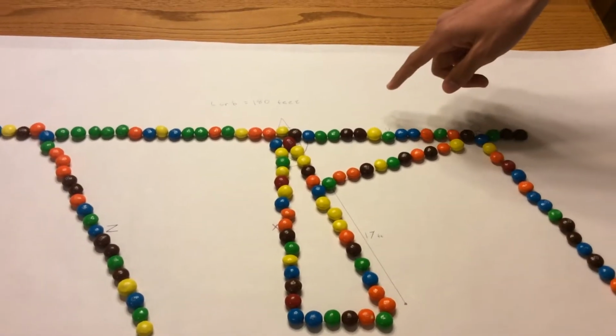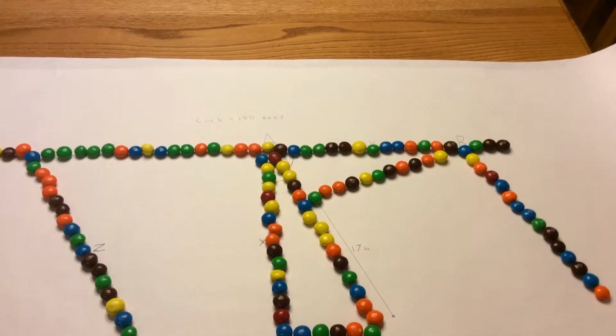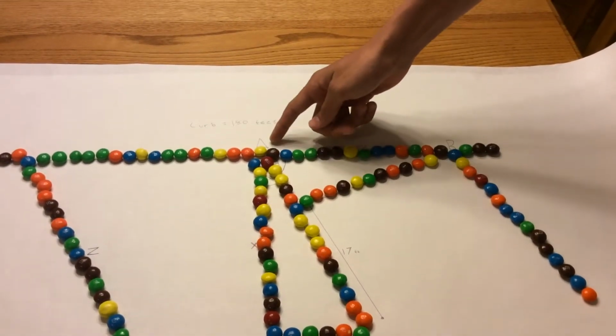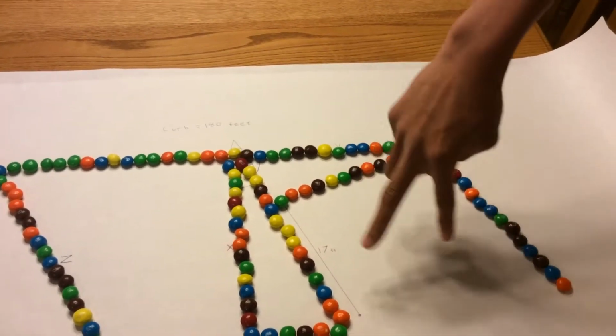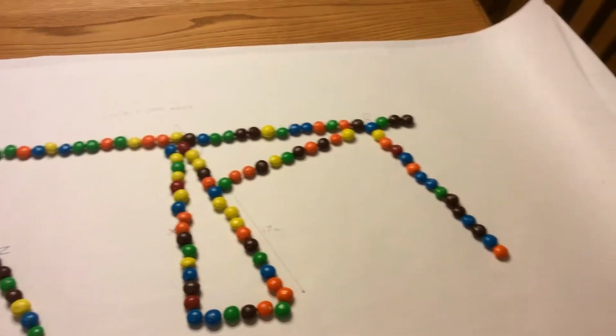So 12.7 feet is the spacing between these two parking lot lines.